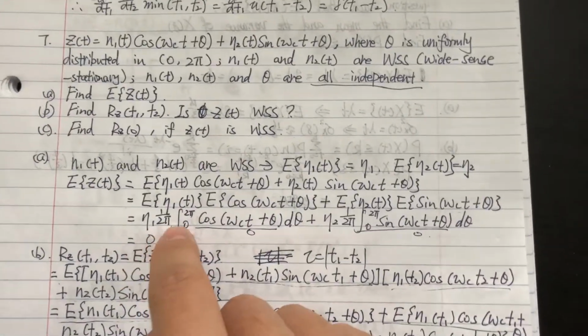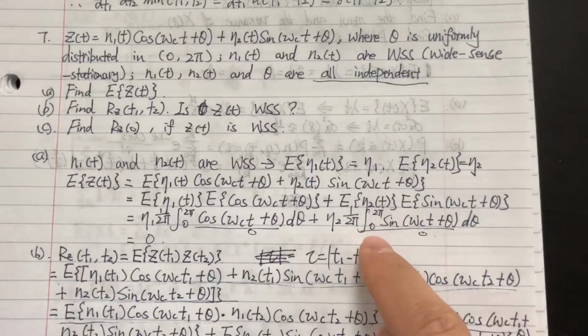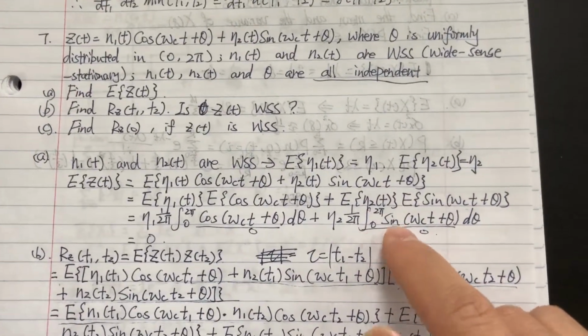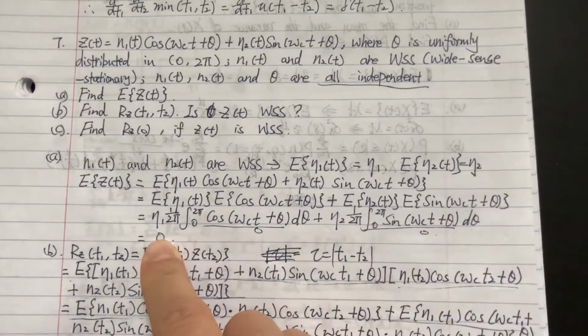As we know, the integral of cosine from 0 to 2π is equal to 0, and the same for sine, so both are 0, so 0 plus 0 is equal to 0.